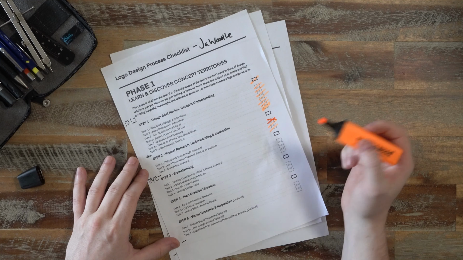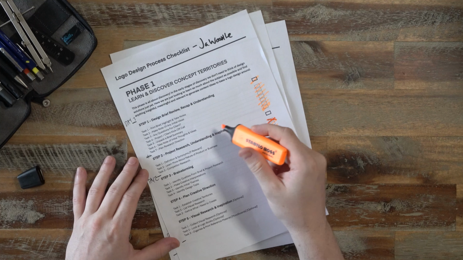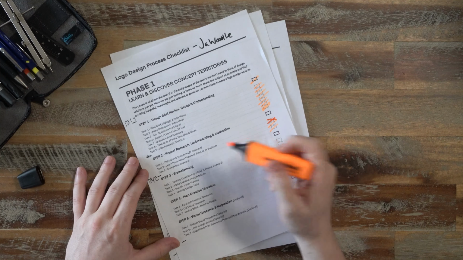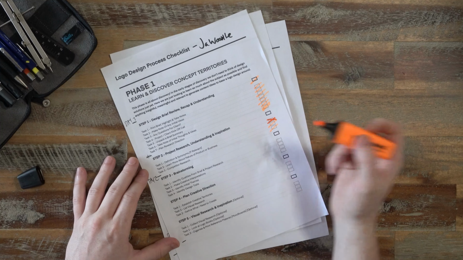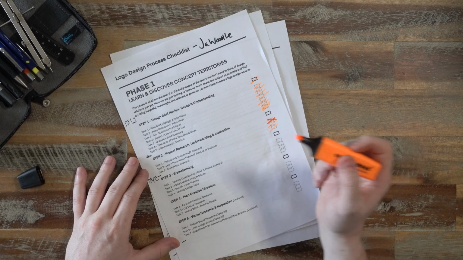Once I've done step one, I then like to move on to step two. So step two includes 3 tasks: definition and synonyms. Now, if this is relevant, I will move on to this, but in this case, it wasn't that relevant. The name of the company is JaWoodle. This is a name that he came up with. It doesn't have any particular meaning, so there's nothing in there to really find any inspiration for the logo design. So I moved on to then task 2.